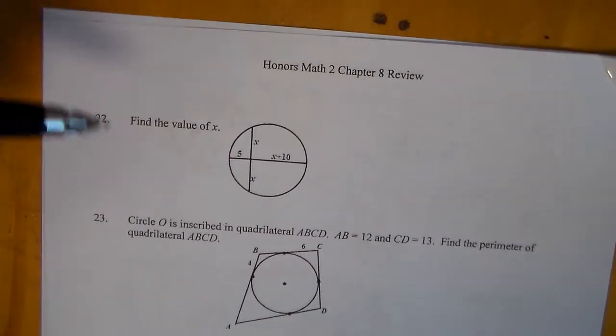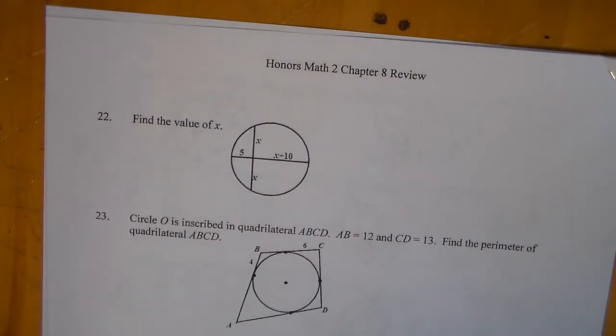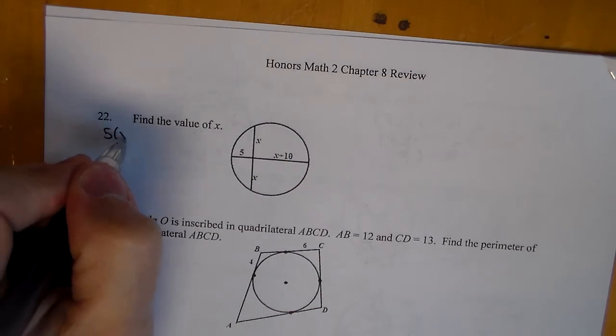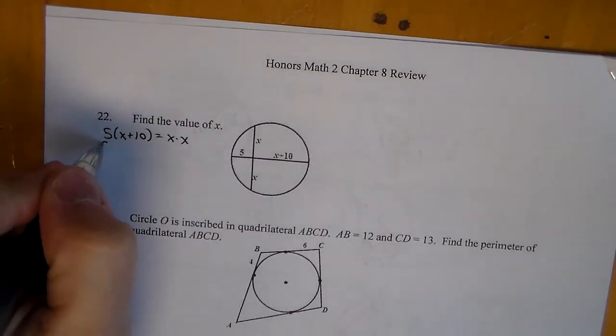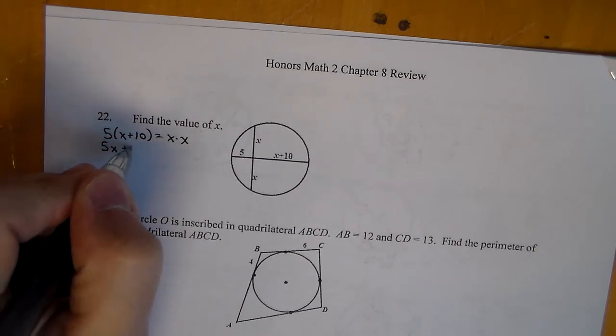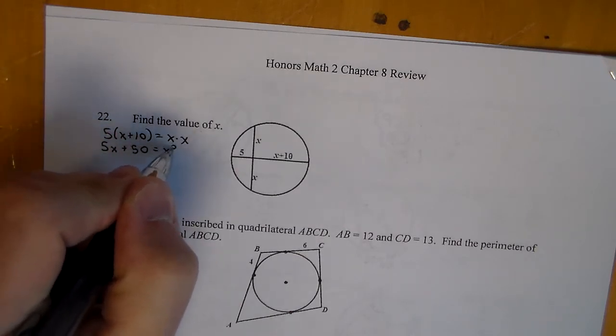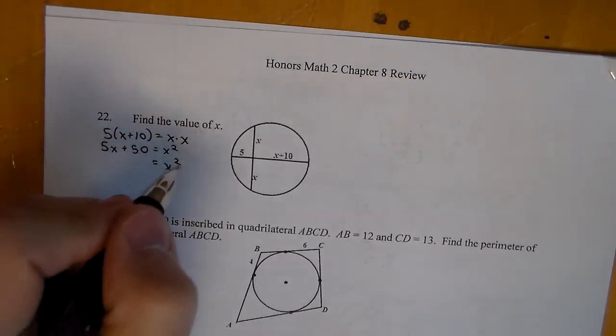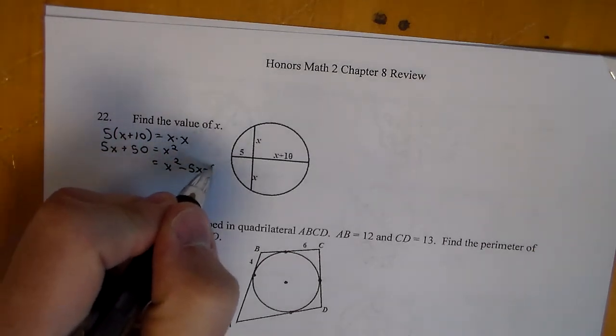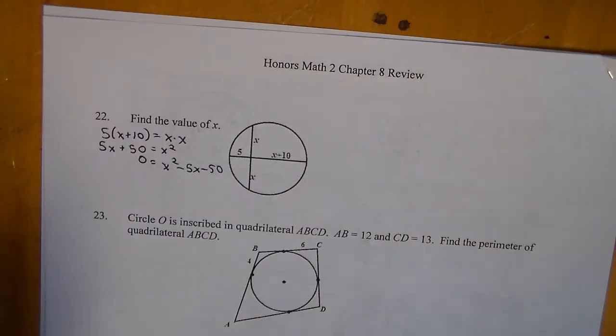Number 22, we have segments on the inside of the circle. So we're going to do 5 times x plus 10 equals x times x. This gives us 5x plus 50 equals x squared. Moving it all to one side, I get x squared minus 5x minus 50 equals 0.